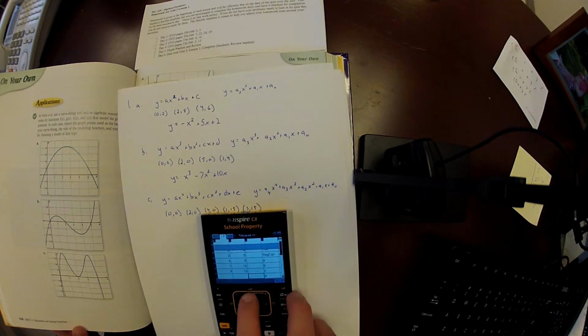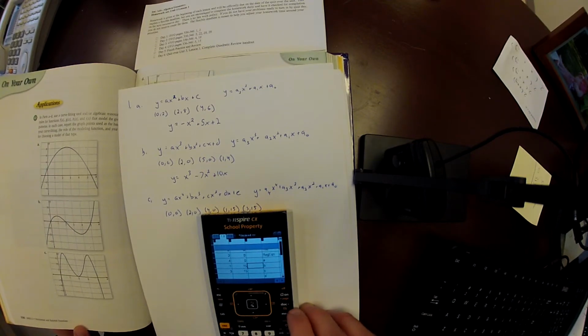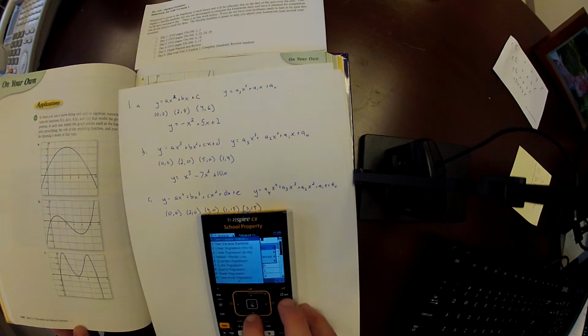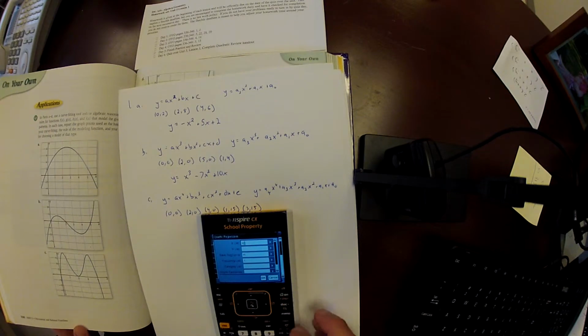And I want to now do a quartic regression. So menu, statistics, stat calculations, quartic regression. And my data in X is, again, it's A. Data in Y is B.